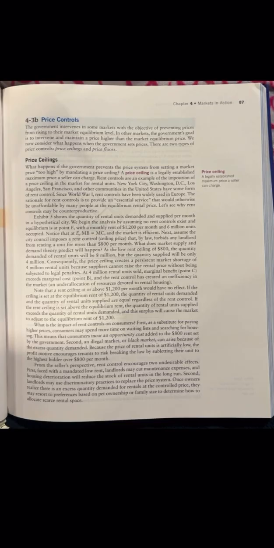What is the impact of rent controls on consumers? First, as a substitute for paying higher rent prices, consumers may spend more time waiting on waiting lists and searching for housing. This means that consumers incur an opportunity cost added to the $800 rent set by the government. Second, an illegal market or black market can arise because of the excess quantity demanded. Because the price of rental units is artificially low, the profit motive encourages tenants to risk breaking the law by subletting their unit to the highest bidder over $800 per month.